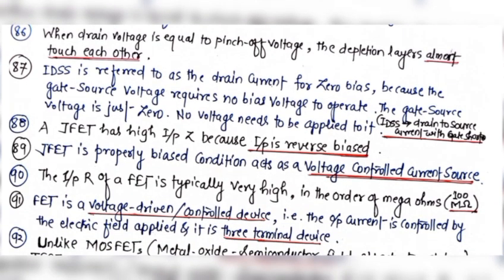When drain voltage is equal to pinch-off voltage, the depletion layers almost touch each other. IDSS is referred to as the drain current for zero bias because the gate-source voltage requires no bias voltage to operate. The gate-source voltage is just zero. No voltage needs to be applied to it. IDSS is the drain-to-source current with gate shorted.